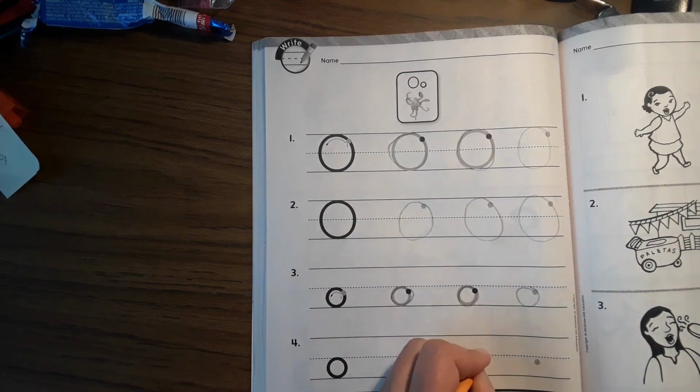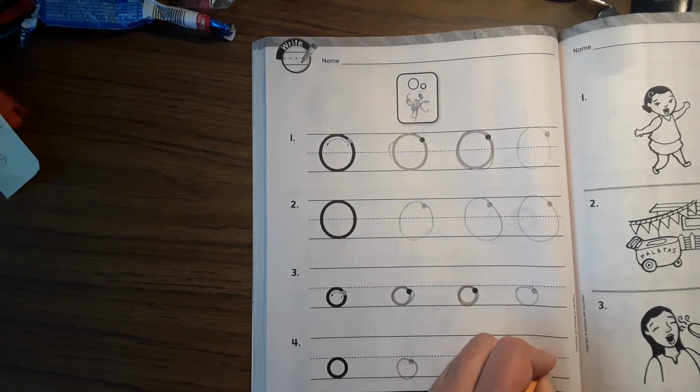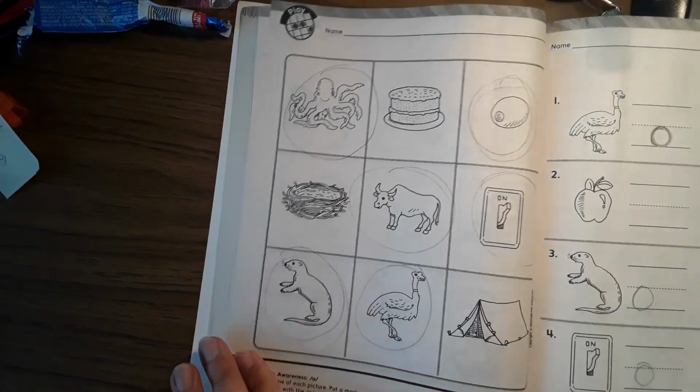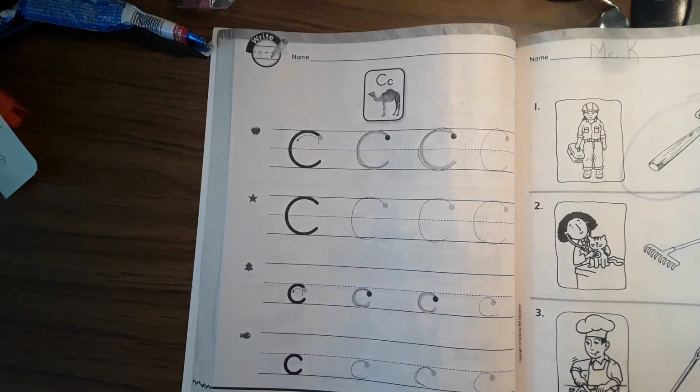Okay, these are super simple. We've practiced these a lot already, so this shouldn't be tricky. So I'll go ahead. This is our work for today, and I hope you follow along. If you finish and I say it's okay, you can go back and color.